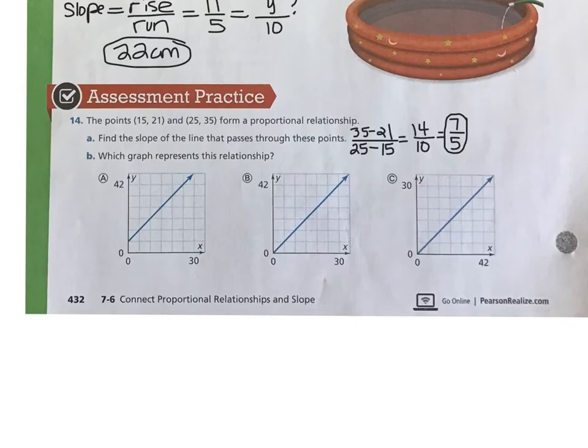In number 14, Part A, you're asked to find the slope of the line that passes through the 2 points, 15, 21 and 25, 35. So I did that by subtracting the y coordinates, 35 minus 21, and subtracting the x coordinates, 25 minus 15. The ratio then becomes 14 to 10, which simplifies to a ratio of 7 to 5.